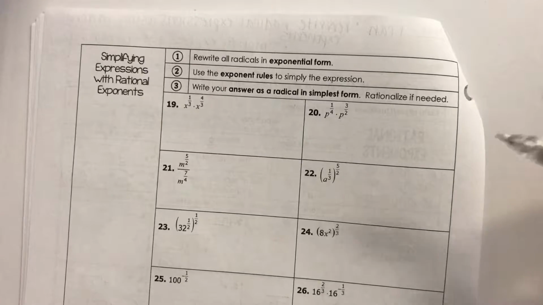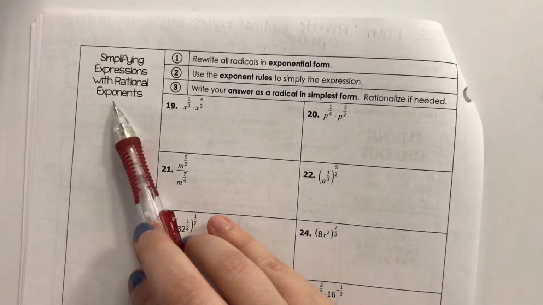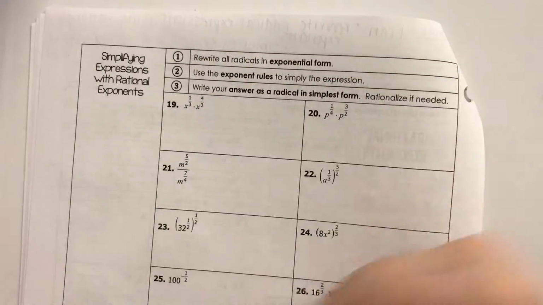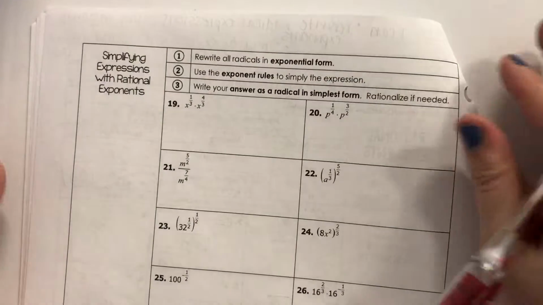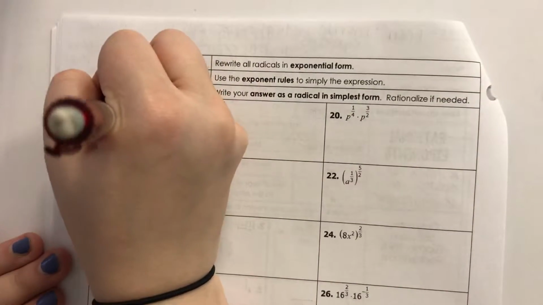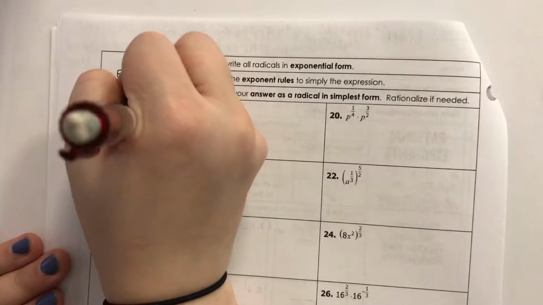Okay, so now we're going to simplify expressions with rational exponents. To review, before we start doing this, I want to review a little bit of exponent rules. So, over here onto the side, we're going to rewrite exponent rules.